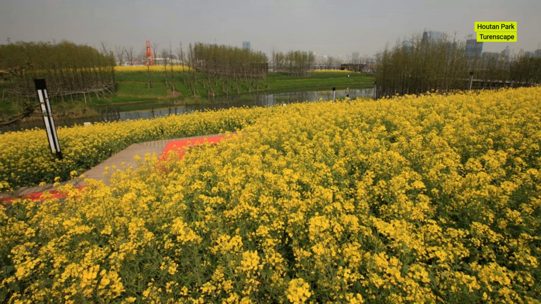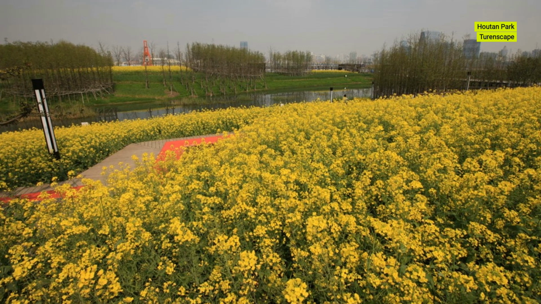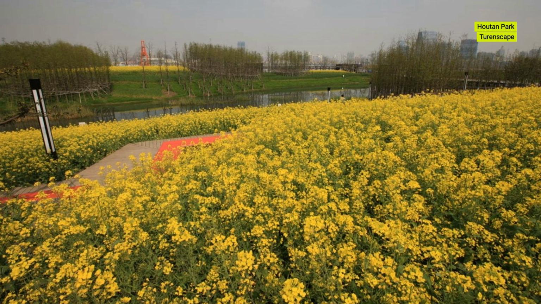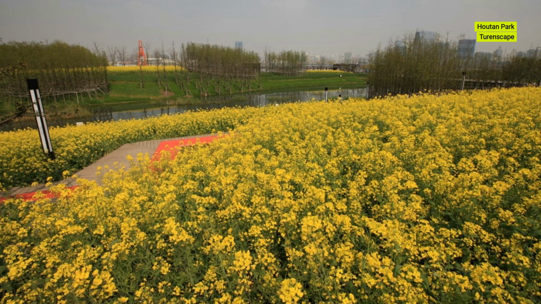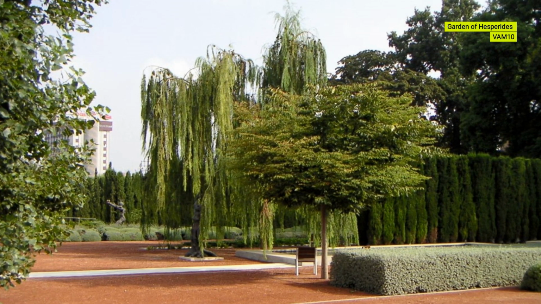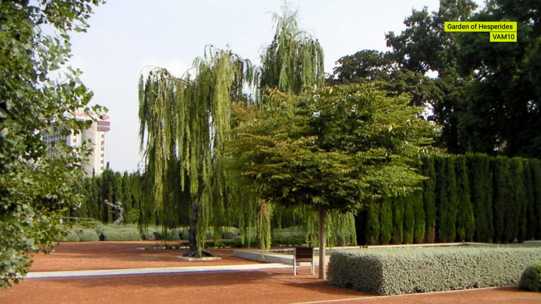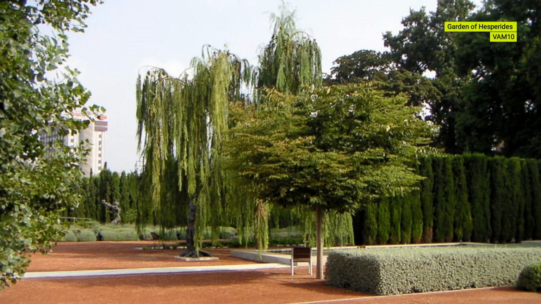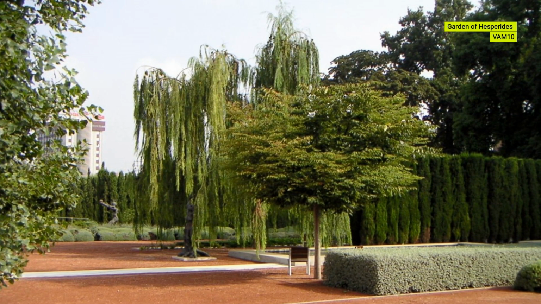One of the ways that art and nature intersect in landscape architecture is through the use of plants and other natural elements to create a sense of beauty and harmony. For example, the use of different colors, textures, and forms of plants can be used to create a sense of movement and change, or to evoke different emotions.